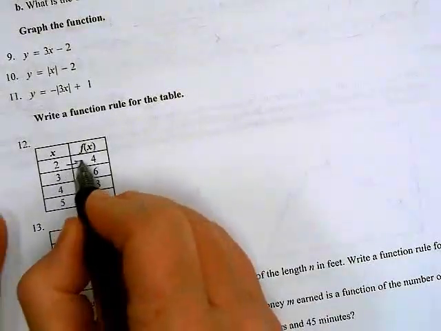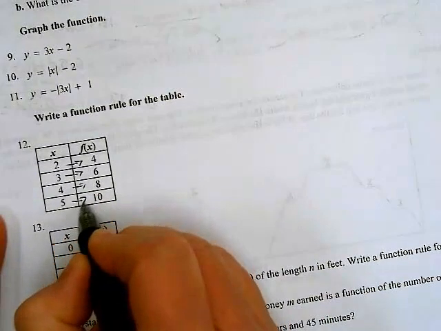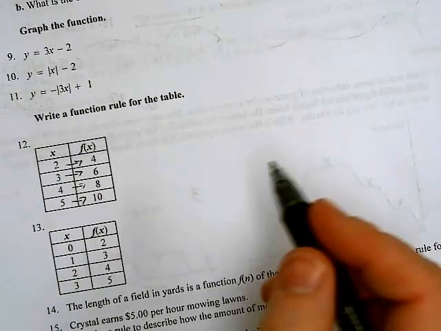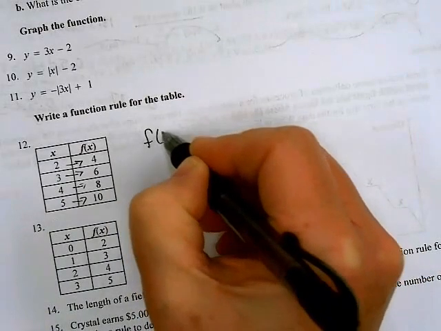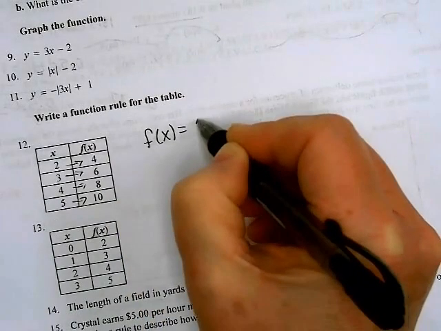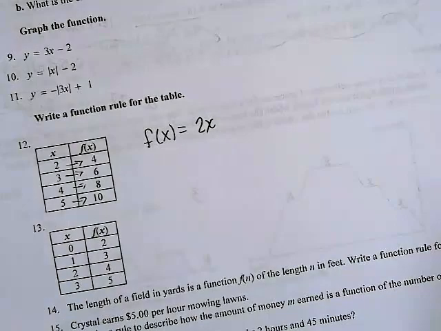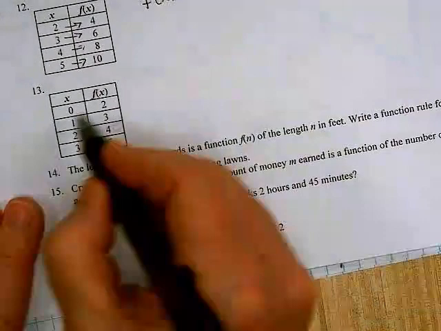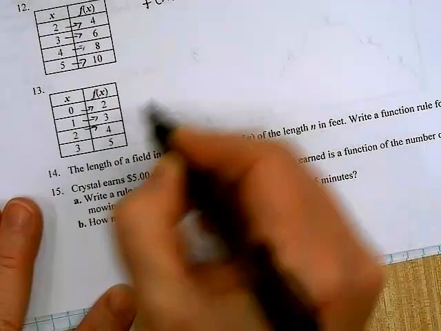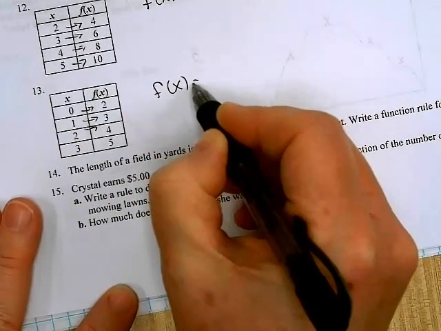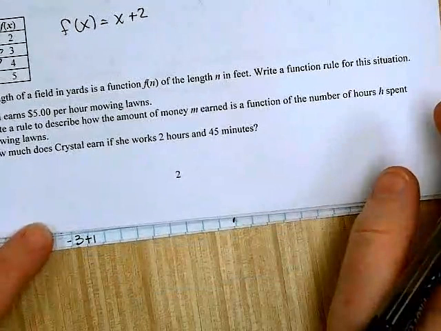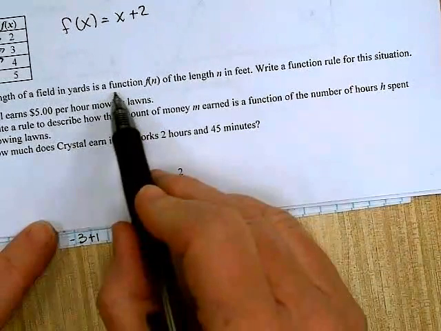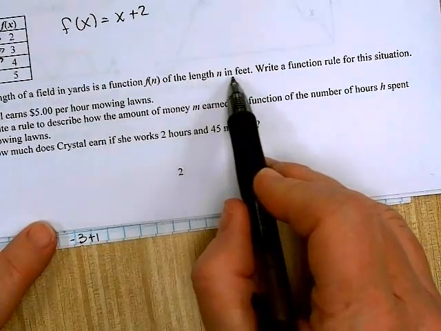Okay, number 12, write a function rule for the table. And I want you to look across the table. What are they doing to turn 2 into 4 and 3 into 6, 4 into 8? So f of x equals 2x. Simple, simple, simple. What about the next one? That's so easy.